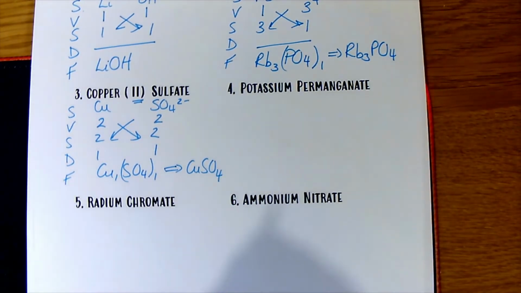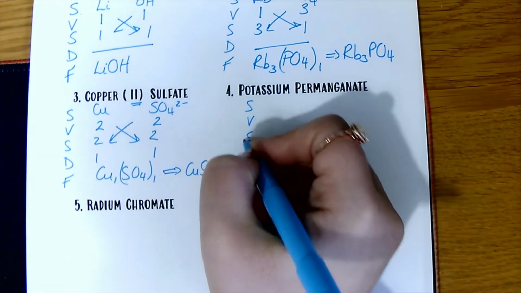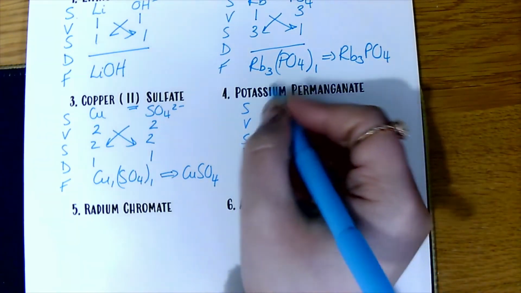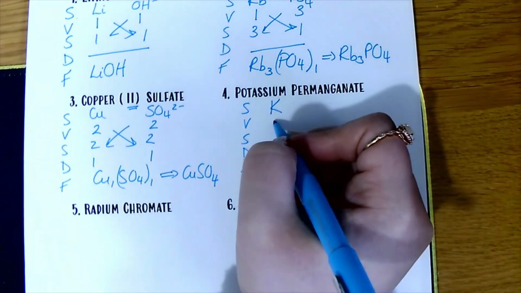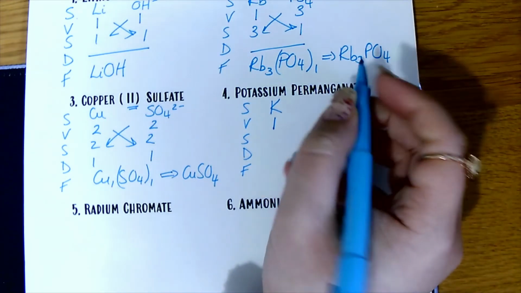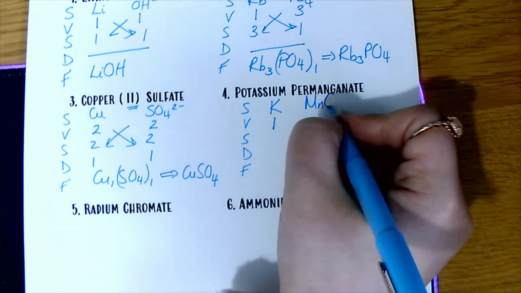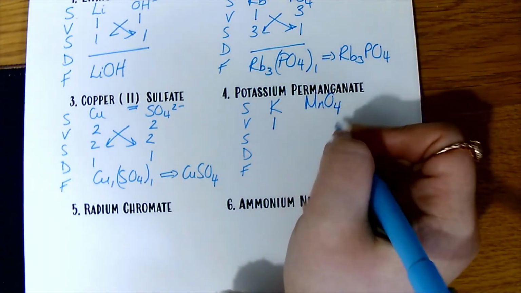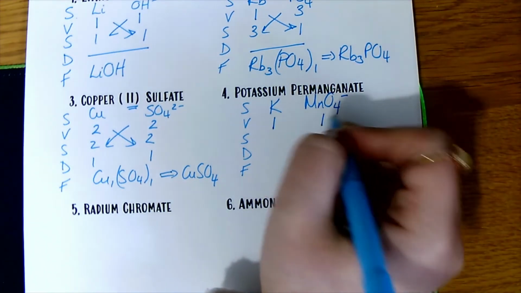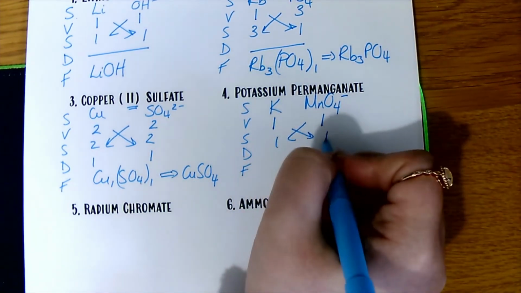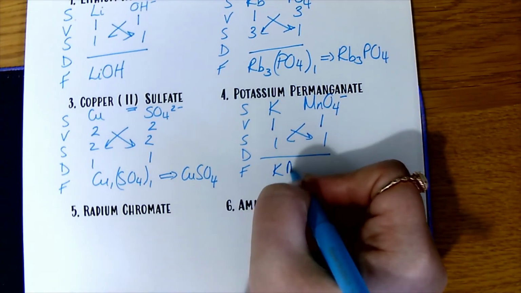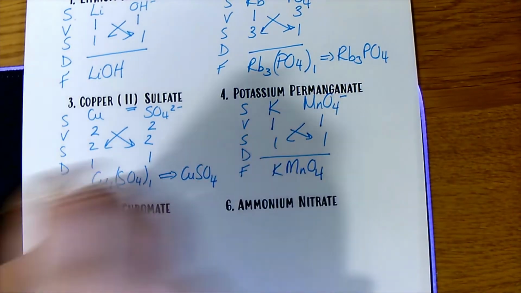Let's have a look at example 4, potassium permanganate. Symbol for potassium is K. It is in group 1, the alkali metals. It has 1 unpaired outer electron, so a valency of 1. Permanganate, it's a complex ion. You'll find the formula on page 8. It's MnO4 minus. Charge of 1, valency of 1. Swap them. Can't divide them. Our formula is KMnO4.